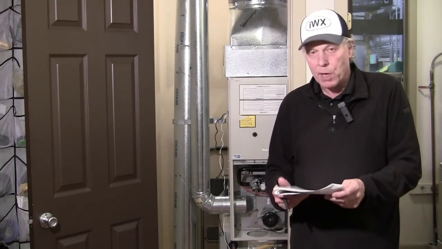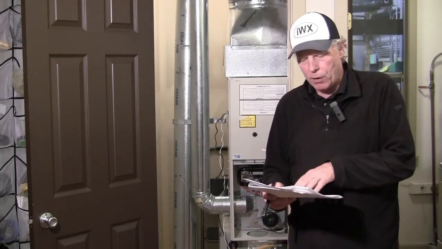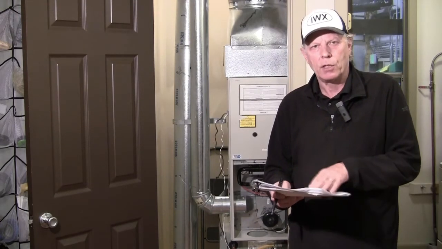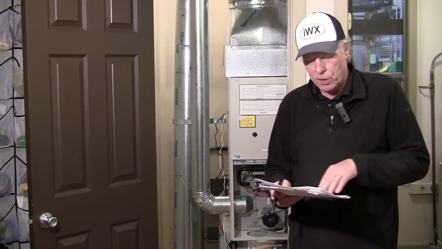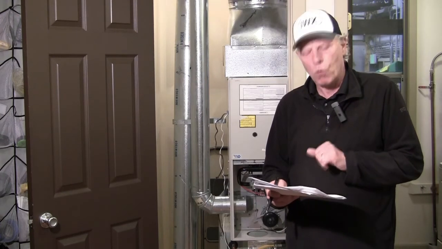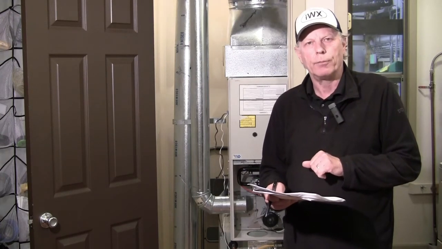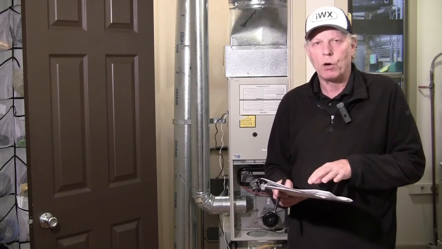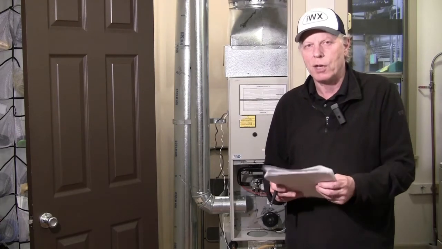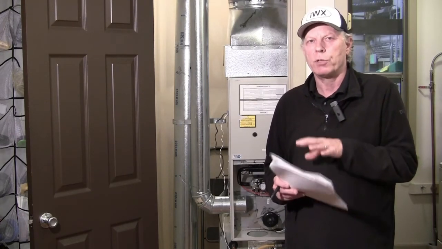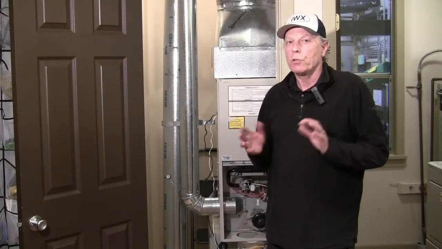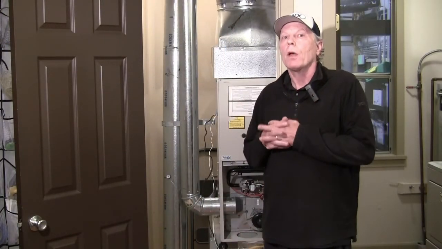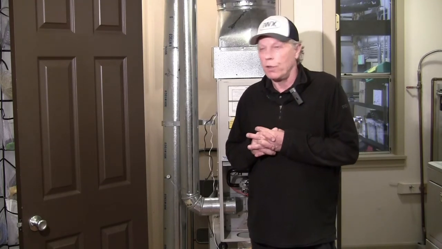Table D1B is all about action levels and test results for CO in the flue. And since ours is acceptable, there's no action required. Again, you need to become familiar with this BPI sheet because it has all the applicable standards for the test on it.